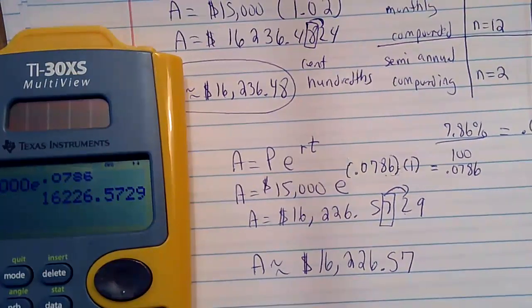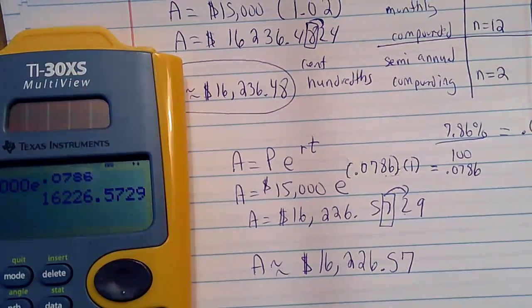So remember, we don't round up. Other times we were rounding up because we were trying to find capital P. We're not trying to find capital P. We're trying to find the A. And so we just look at the neighbor. If it's 5 or more, we add 1 to it. If it's not 5 or more, we keep that.